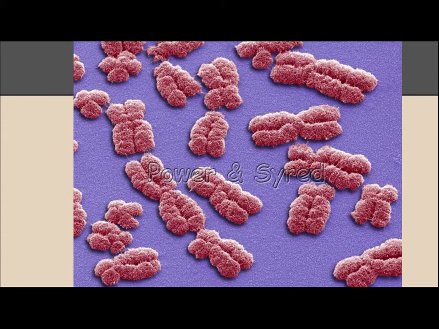When you think of a chromosome, I imagine you probably picture this X-shaped thing, because usually when you see pictures of chromosomes, like this electron microscope picture, you see them in this X shape. And the truth is, they actually spend most of their time not in this X shape.